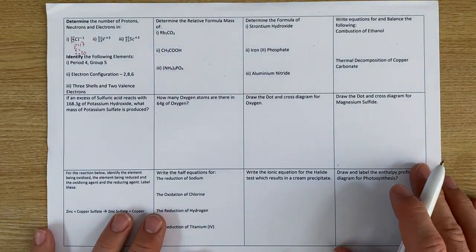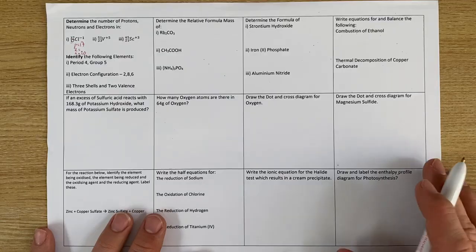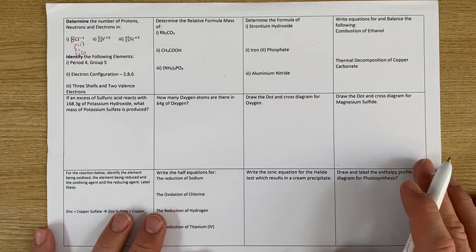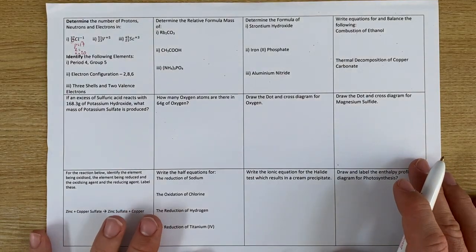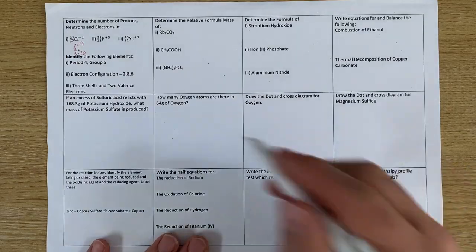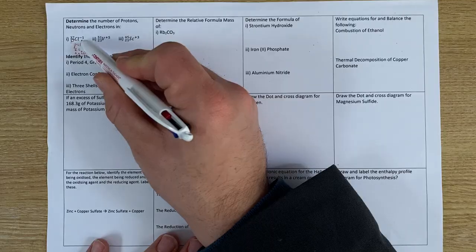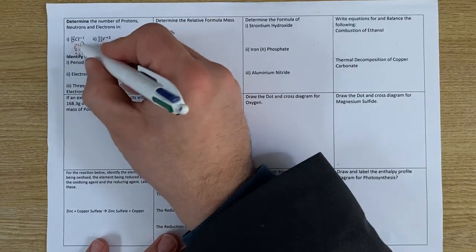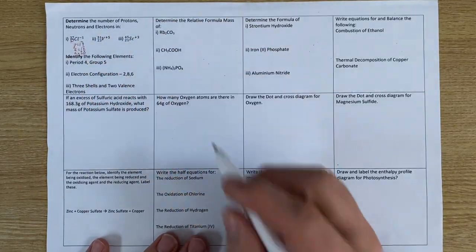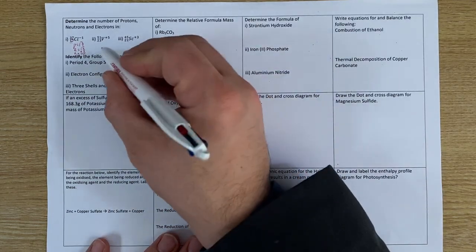Now, in an atom, the number of electrons would always be the same as the number of protons. Now, none of these 3 examples are atoms, they're all ions, and that means they've gained or lost electrons. So if it's a minus, then that means it's gained a negative charge, it's gained an electron. So if there are 17 protons, that must mean there are 18 electrons in that first example.